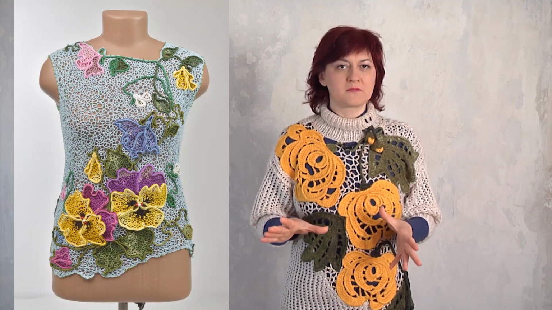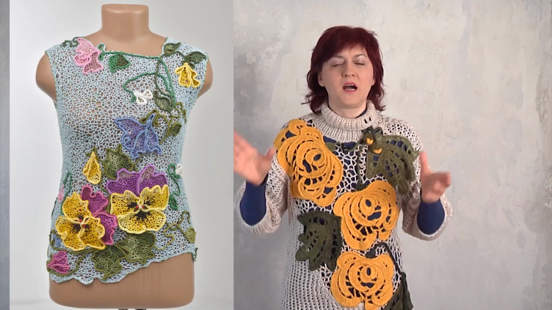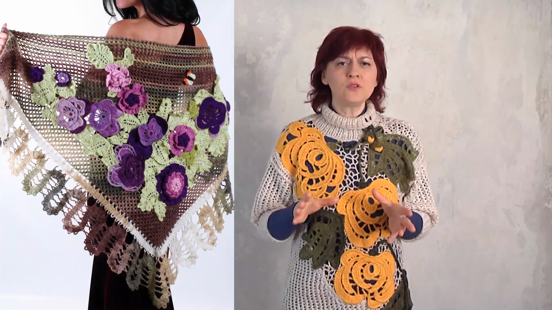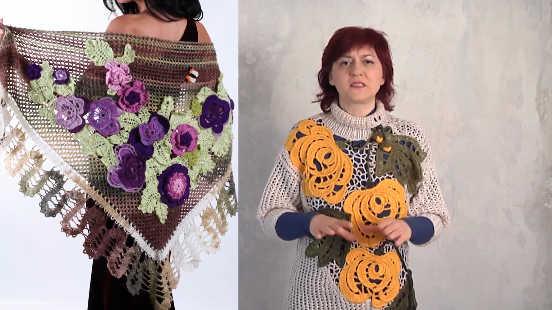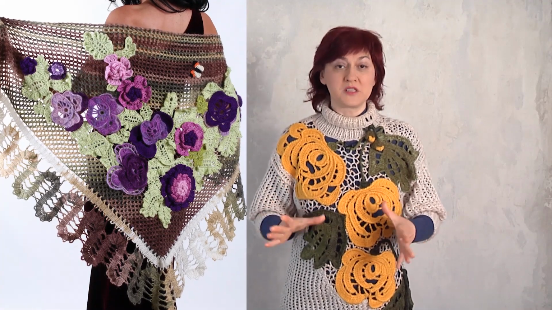The fourth way is where one side of the model was made of floral elements. You can add leaves. In most cases it belongs to the techniques. This tunic was done in Irish lace technique. More information about techniques I will say later. I would say it's not difficult work, but you need to have patience, and this kind of work is considered painstaking.